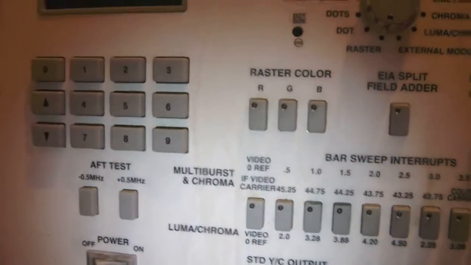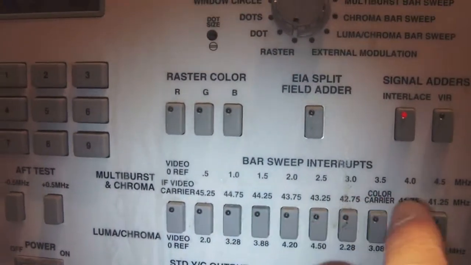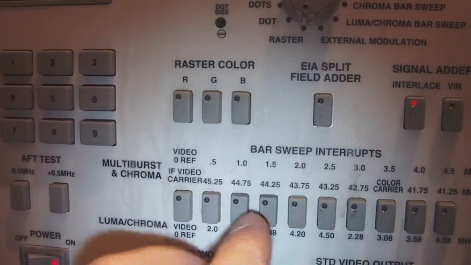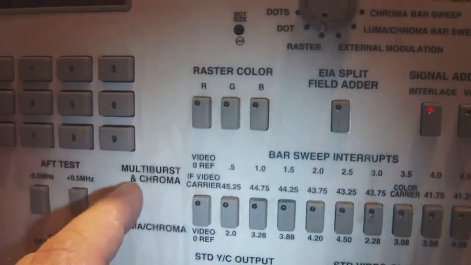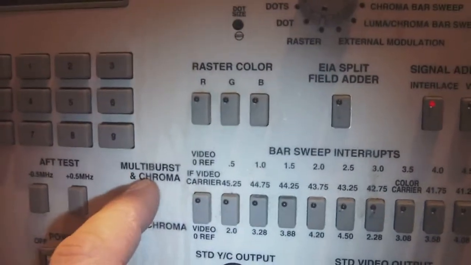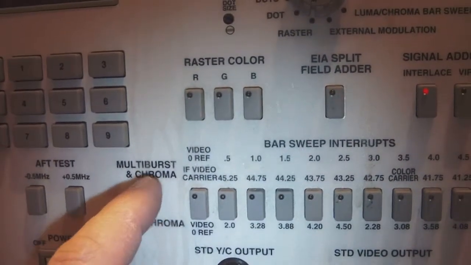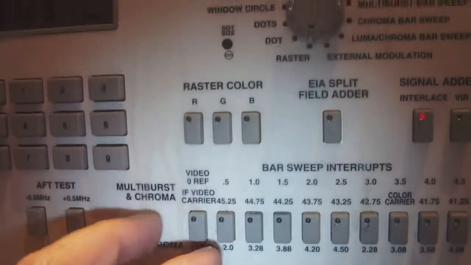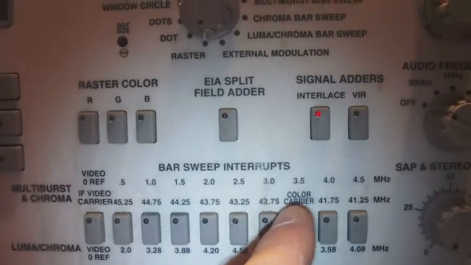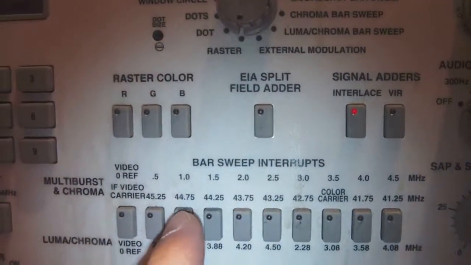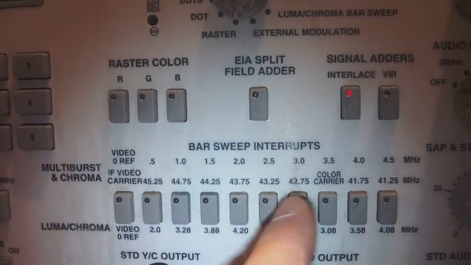Now I don't know how I have to use these buttons. I don't know exactly what their function is, although I seem to remember Bob from his YouTube page mentioned that these frequencies here are all frequencies that are typically used to modulate a video signal.